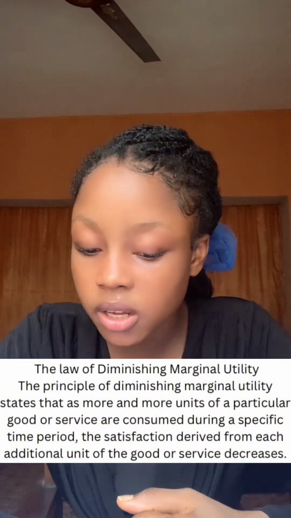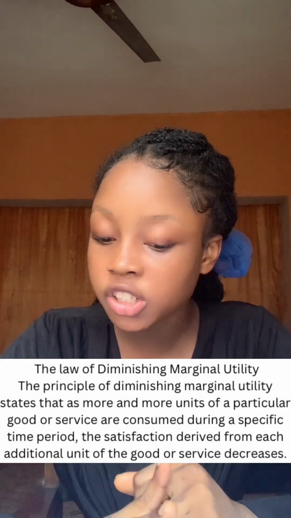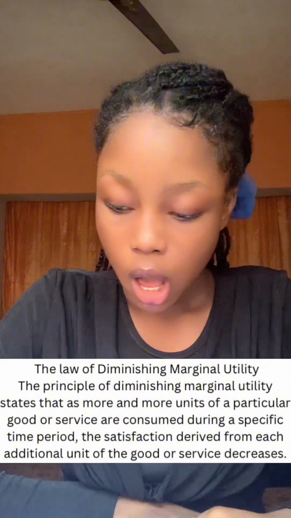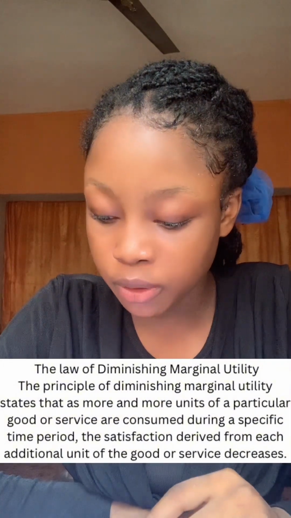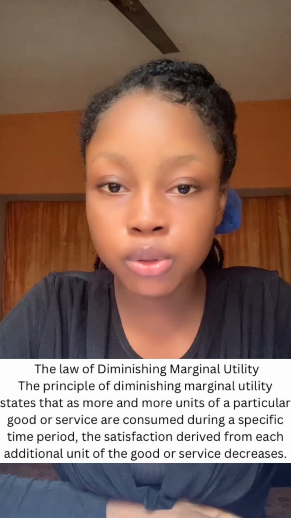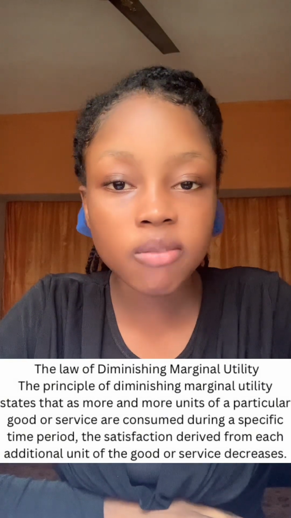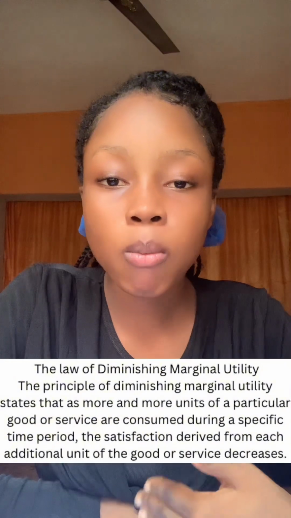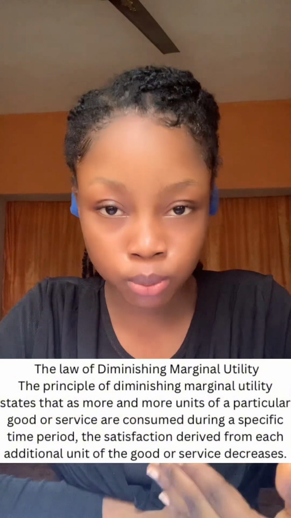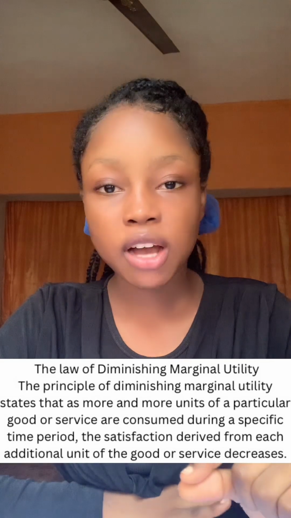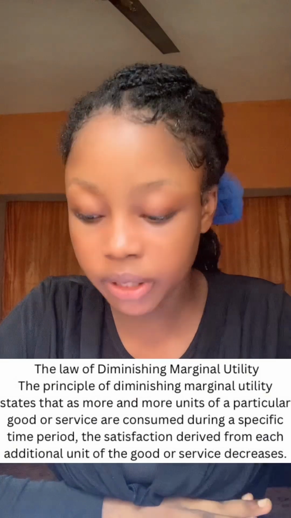The principle of marginal utility states that the more and more units of a particular good or service consumed during a specific period of time, the satisfaction derived from each additional unit of the good or service decreases. The law of marginal utility states that as a consumer consumes more goods, it will get to a point and then satisfaction derived from the additional units will begin to decline.